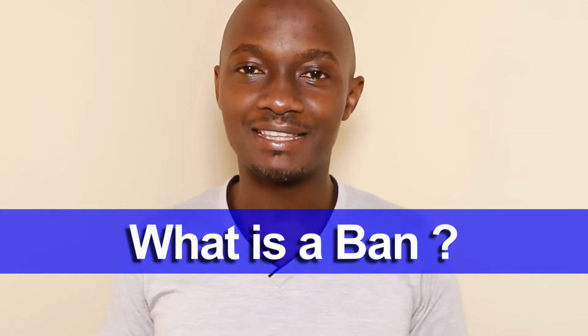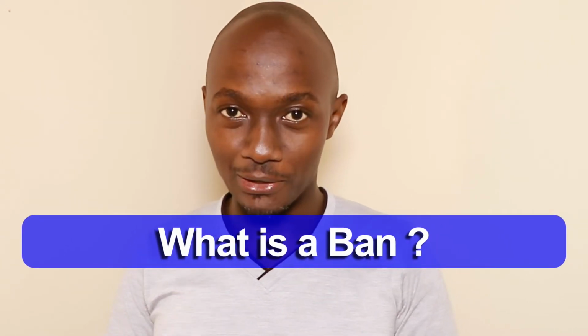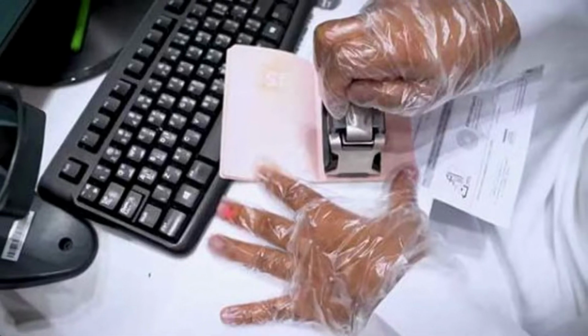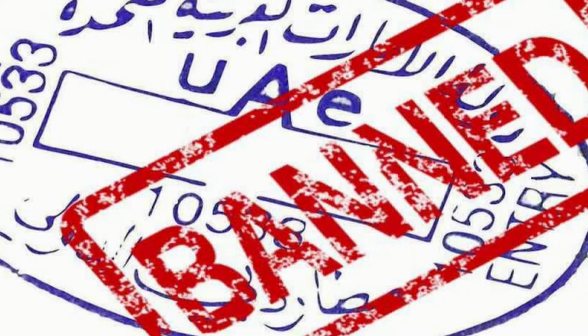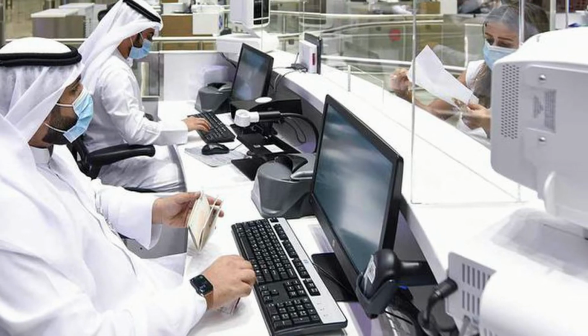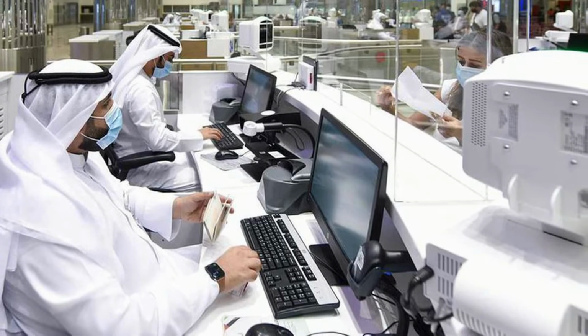If you do something that is against the United Arab Emirates law, the government can impose a ban on your labor card, your visa, and your passport. When you have a ban from the government of the United Arab Emirates, it means you cannot re-enter the country, you cannot renew a visa, and you cannot even renew your labor card or your employment permit. It simply means you cannot visit, live, or work in the United Arab Emirates if you have a ban. You may live there, but that will be illegal.